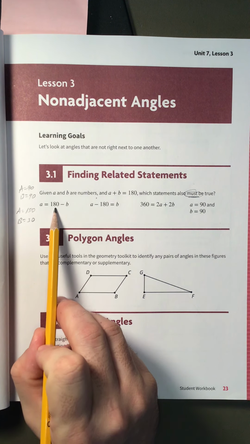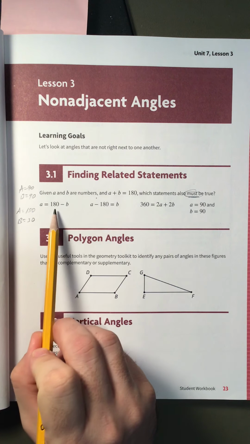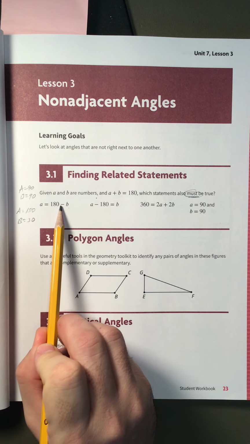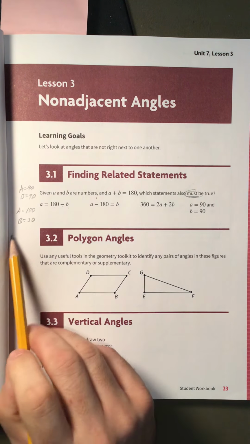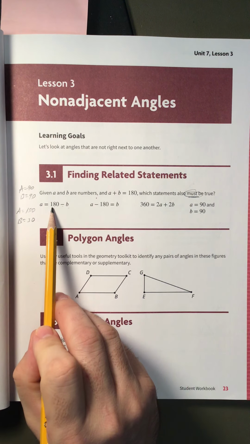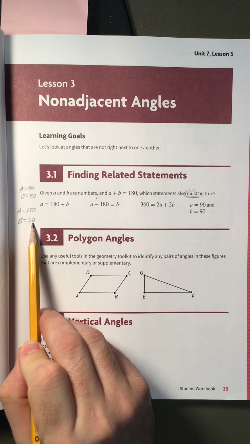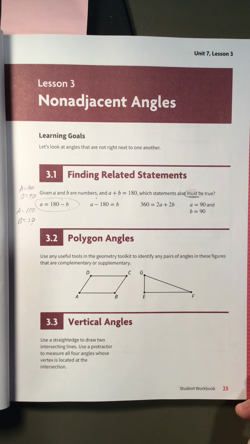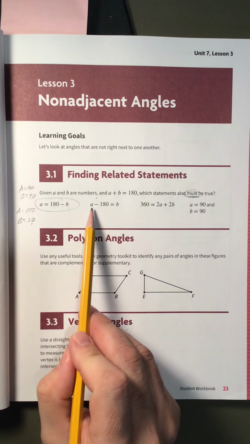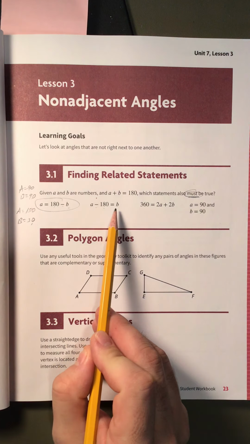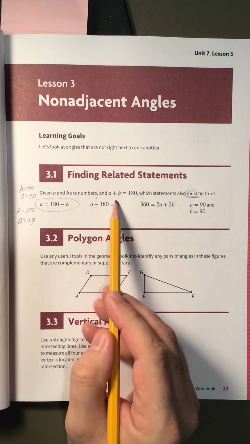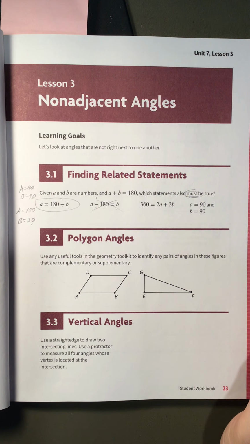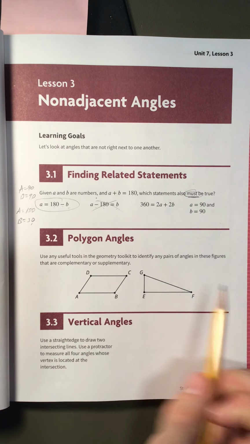So does A equal 180 minus B? Well, if B is 90, 180 minus 90 is 90, so it works for that one. Let's just try another one. 180 minus 30 is 150, so I'm going to say that one has to be true. How about the next one? If I have 90, is 90 minus 180 90? It is not, so I know that one must not always be true. And there might be times where it is, but obviously we're going to have trouble with that negative sign.